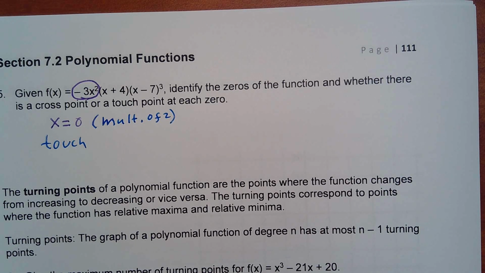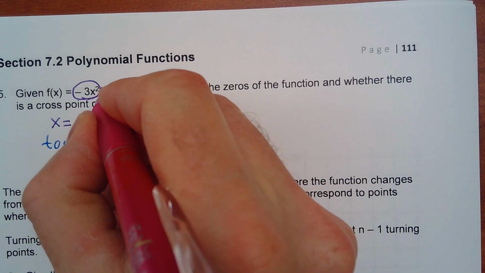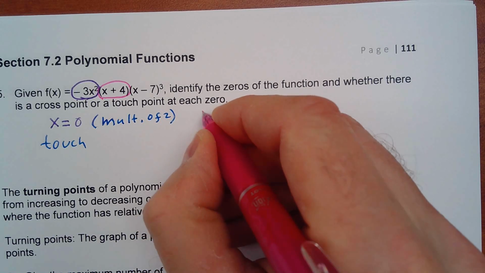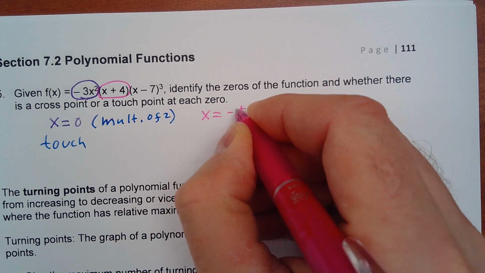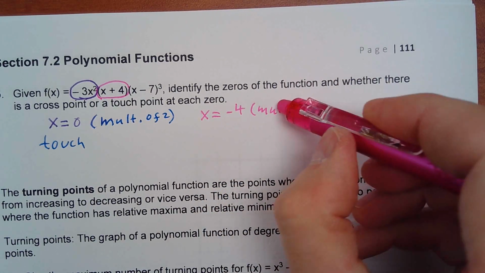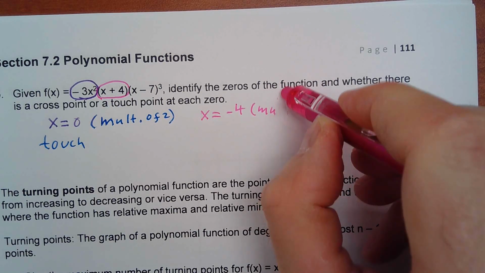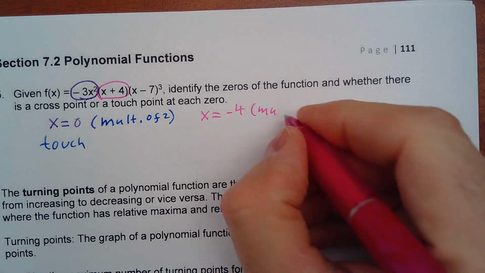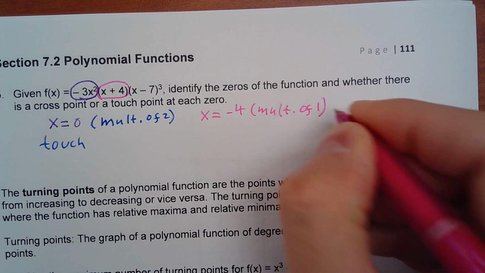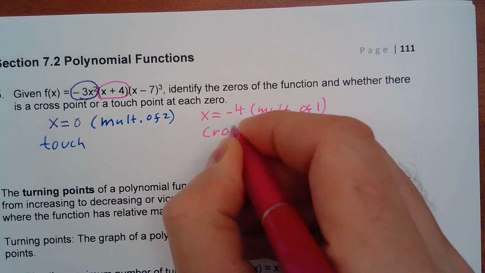Next one we want to look at is x plus 4. That's going to give me a 0 of x equals negative 4. That's going to have a multiplicity, again, I'll just abbreviate, of 1. So that should cross because it's odd.